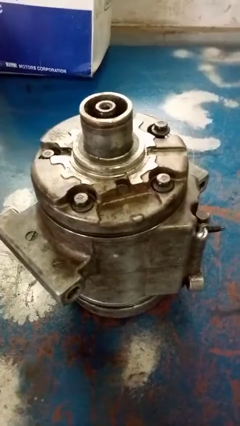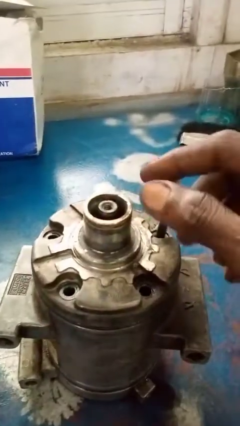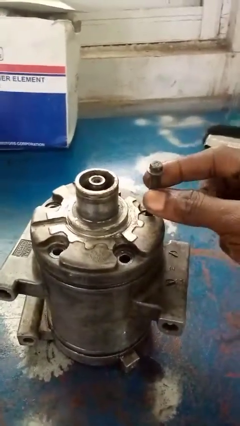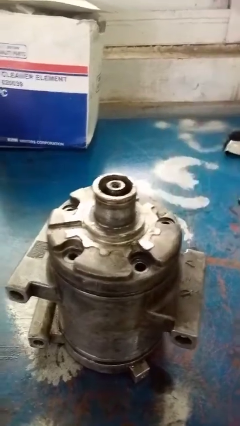Now, to relate well with what I mean by fixed displacement swash plate compressor, I'm going to be taking off all these parts. This is a hexagonal bolt for the compressor, and it's 8 mm. Now I've taken this off.